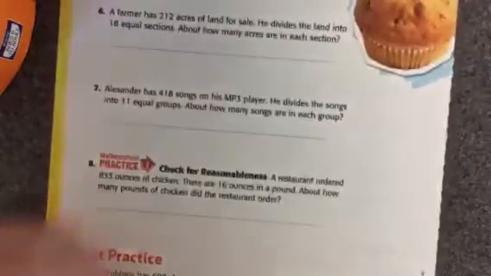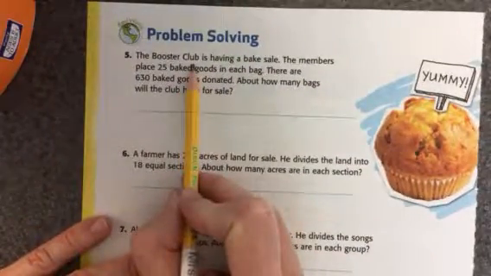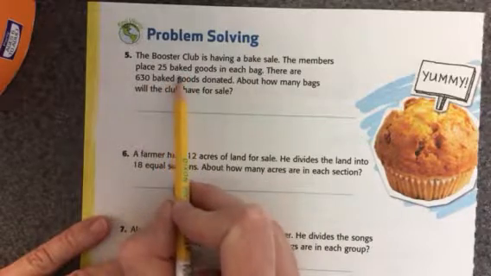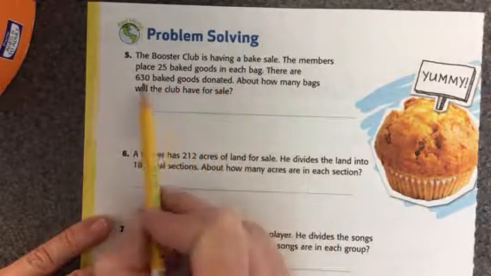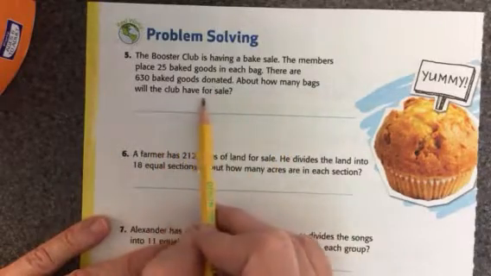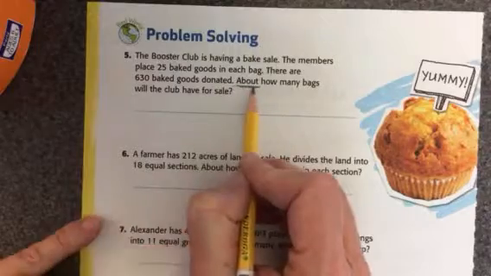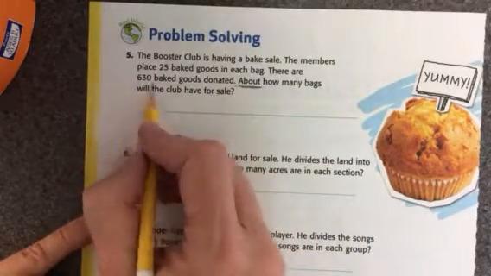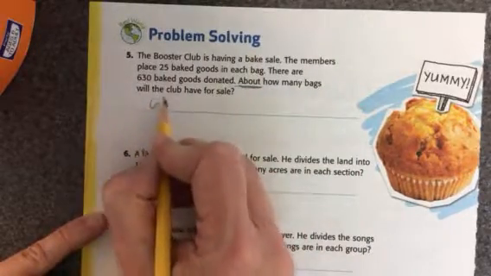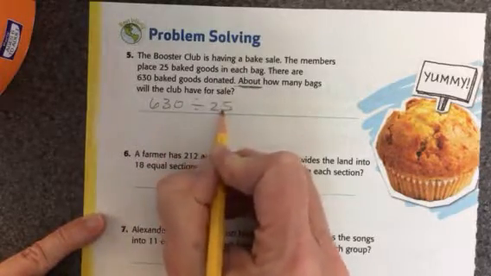All right, let's look at the back. We're going to do the very same thing. The Booster Club is having a bake sale. The members place 25 baked goods in each bag. There are 630 baked goods donated. About how many bags will the club have for sale? Since I have the word about in there, I can estimate. So I'll do 630 divided by 25.